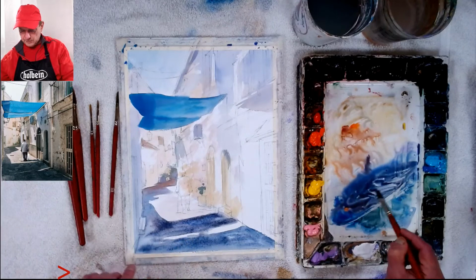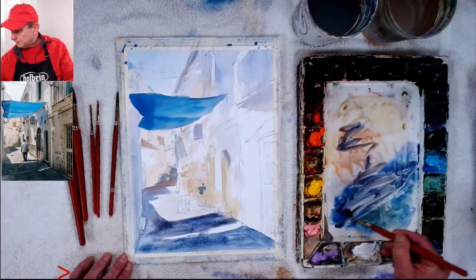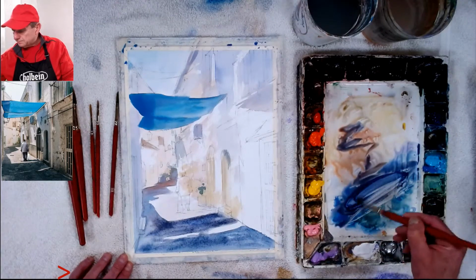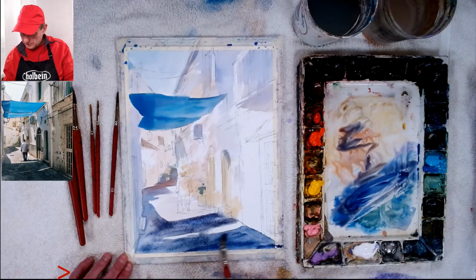Now it's going to dry 20% lighter, so don't be afraid of putting a little bit more pigment in your wash. Knowing that it's going to dry 20% lighter, you can make it look 20% darker.